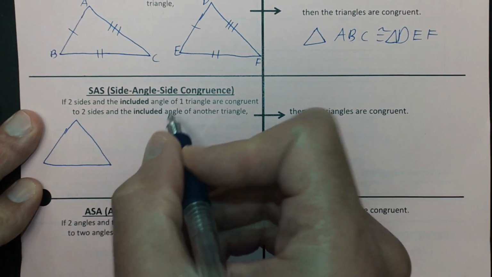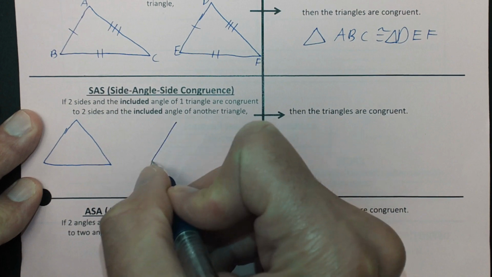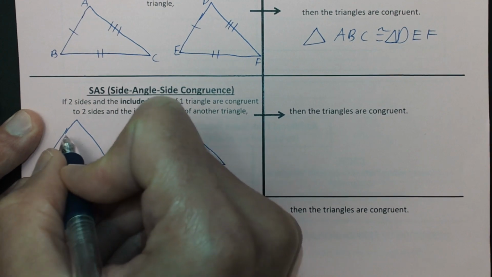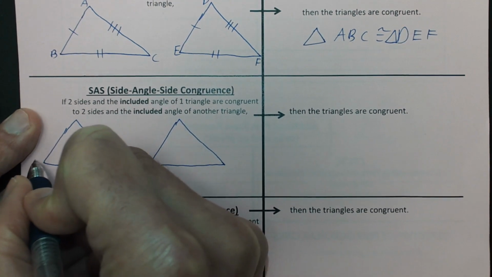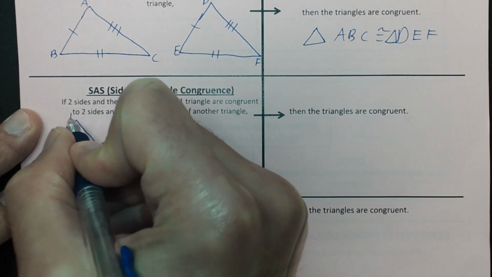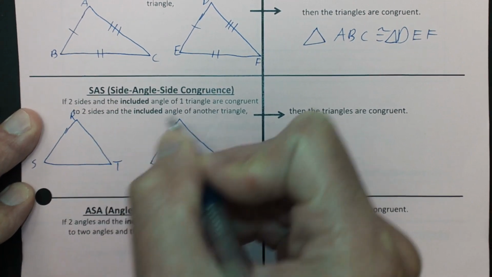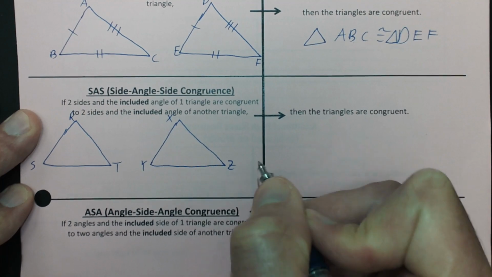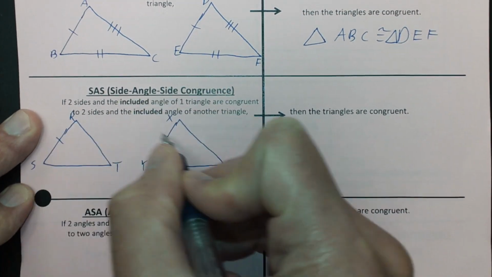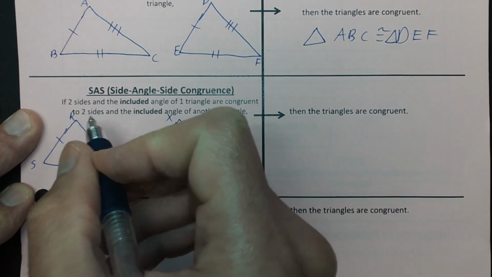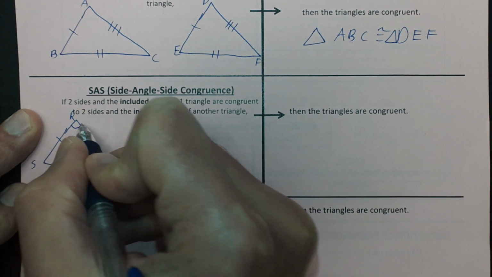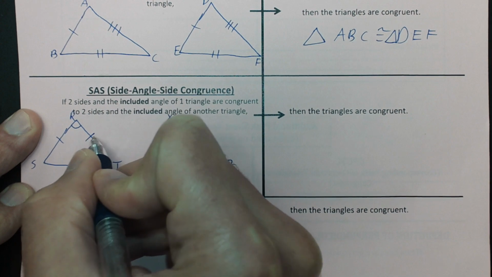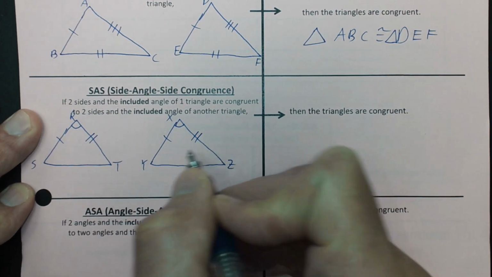Let me try to draw one like that. That would be, say, triangle RST and XYZ. And side means we have one side in each congruent, an angle, and then a second side.